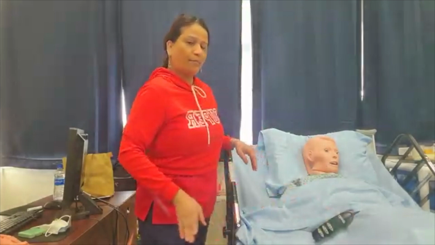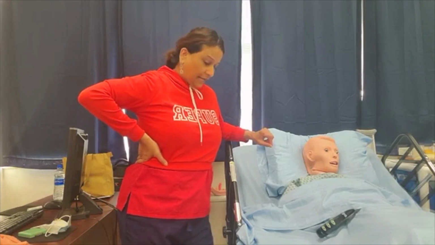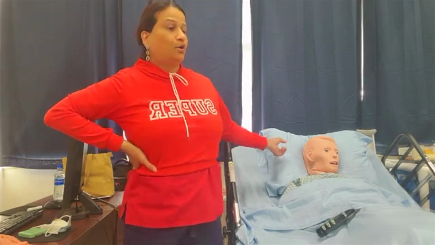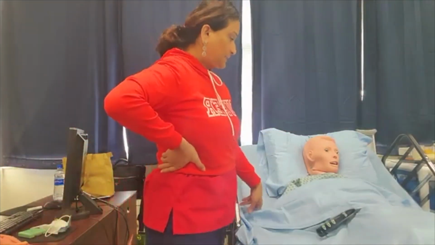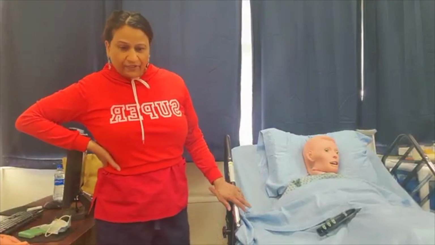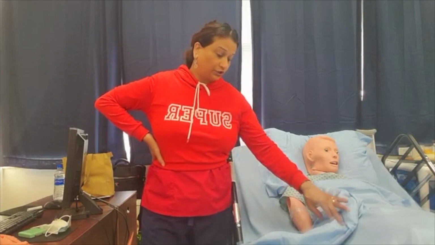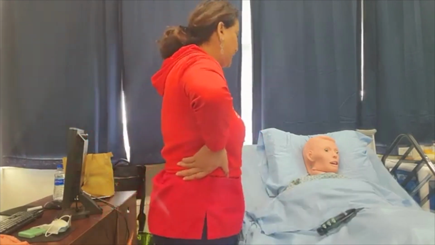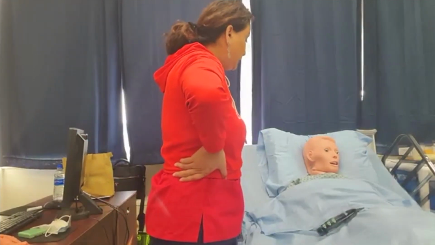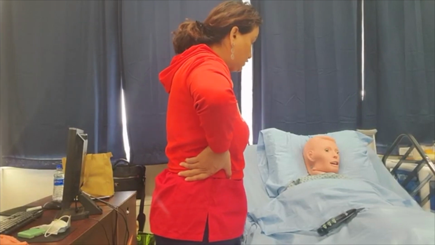I would take a moment to review my skill. Did I hit on each element of the skill? And I think I have done so. I'm going to remove the privacy curtain, and my bed is in lowest position. The side rails are up for safety, and call bell is within close reach of my patient. Mr. Jones, that's it. So your exercise is done. If you need anything, please feel free to call me, and I will be sure to answer your call bell.